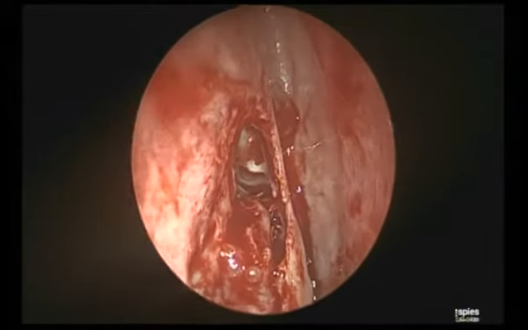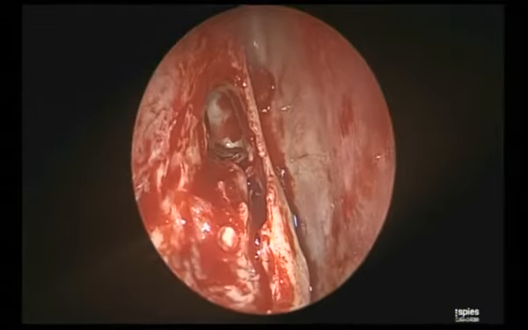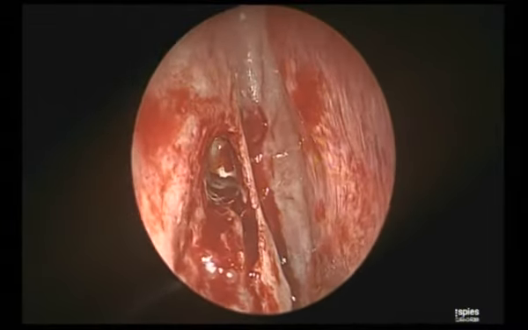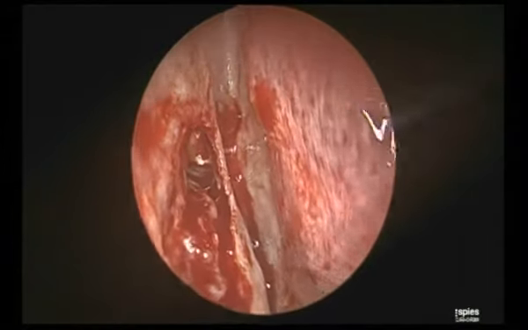The first. I'll remove the upper part to show you exactly the insertion of the upper part of the bulla. That is most important to be seen. Once you see that, that's it.